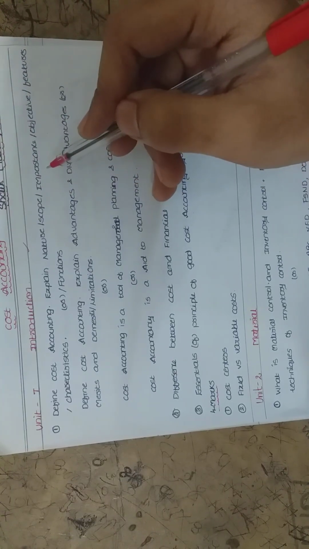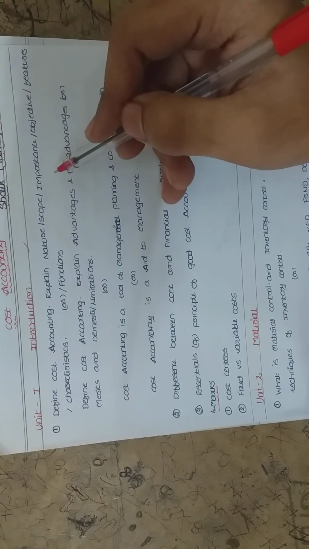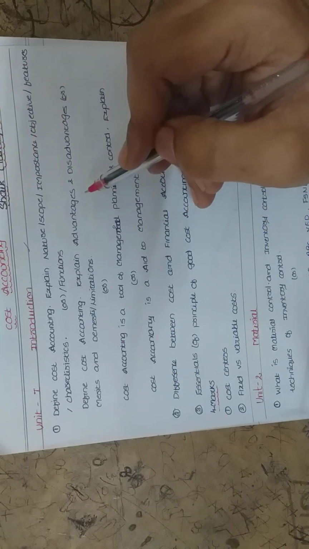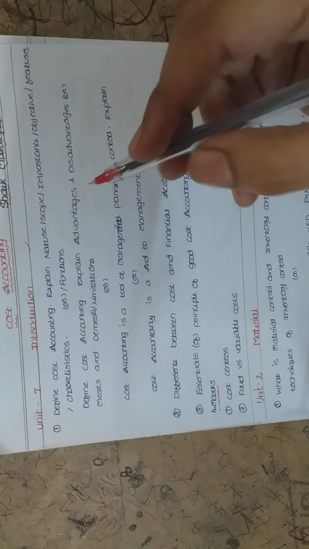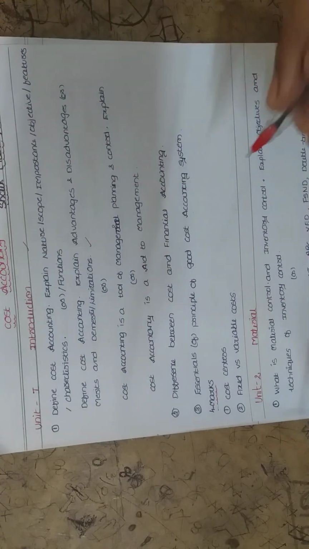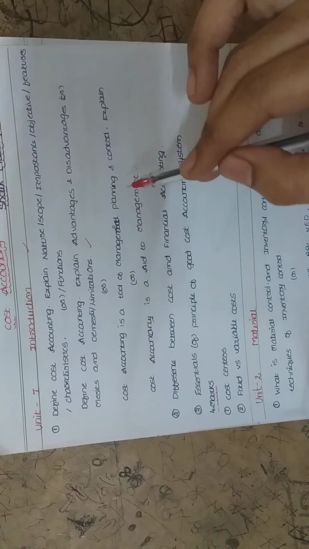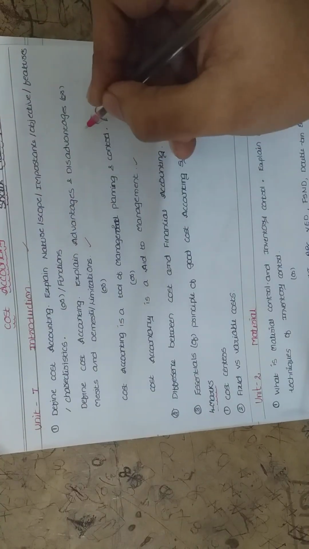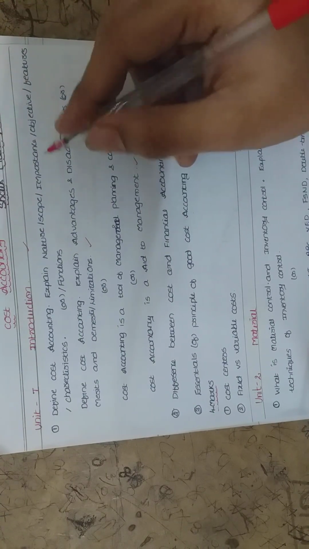He may ask any question, you have to write the same answer because the points are interrelated with each other. The same question may be asked as: define cost accounting, explain advantages and disadvantages, or merits and demerits, or limitations of cost accounting. Same answer you have to write. The same question may again be asked as: cost accounting is a tool of managerial planning and control, explain. Or he may ask: cost accounting is an aid to the management, explain. So any question he is asking, you have to write the same answer, because if you are learning advantages and disadvantages, you can write the features, nature, scope, importance as the same points only.